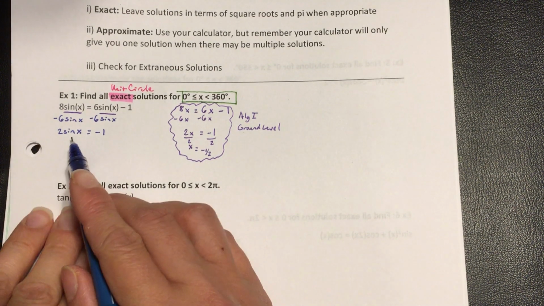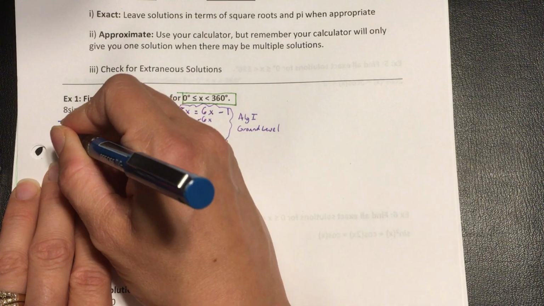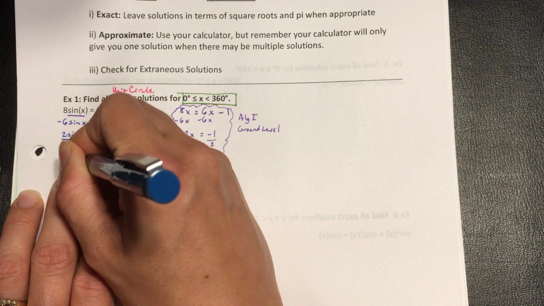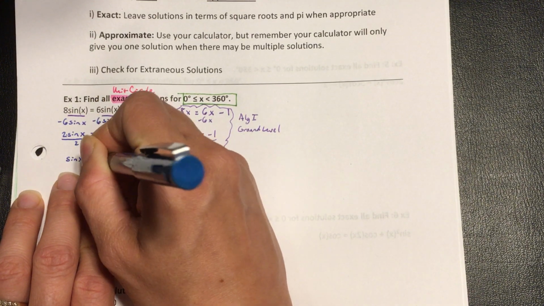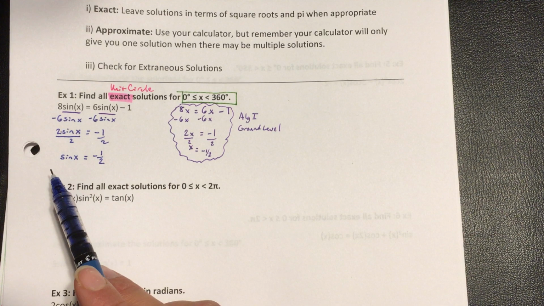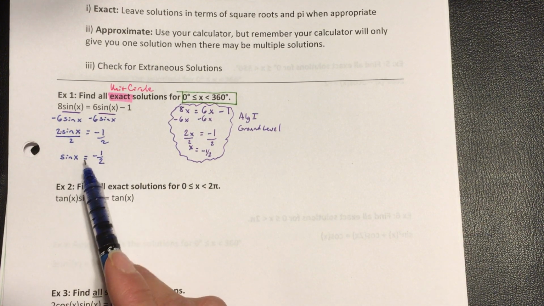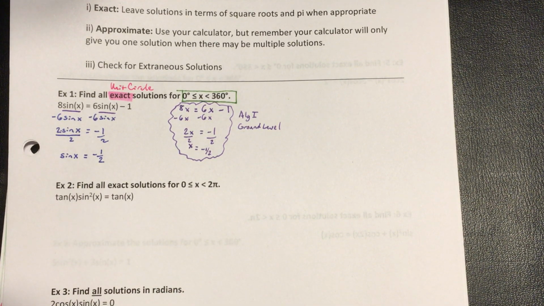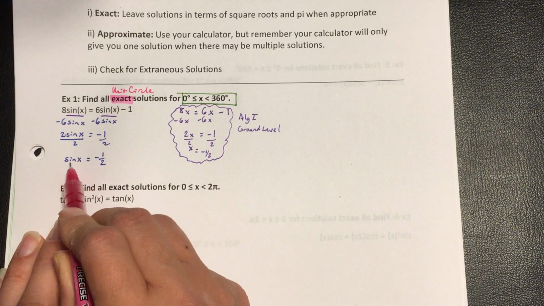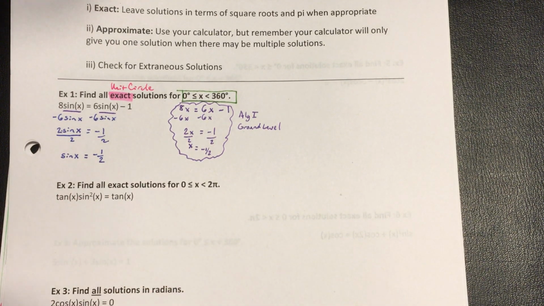Now from here, how do I further isolate my trig function? We would divide by that coefficient of 2. So sine x equals negative 1/2. All right, folks, now if we were finding the approximate solution using our calculator, we would do inverse sine of both sides to isolate that x. But since we are using our unit circle, we are going to have to find the exact solution and think about what angle or what x has a sine value of negative 1/2.